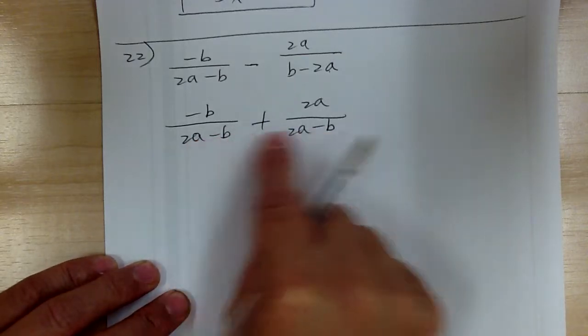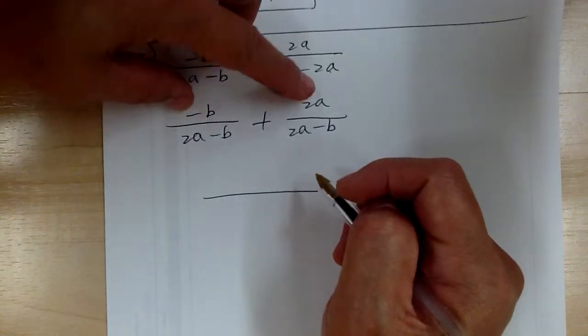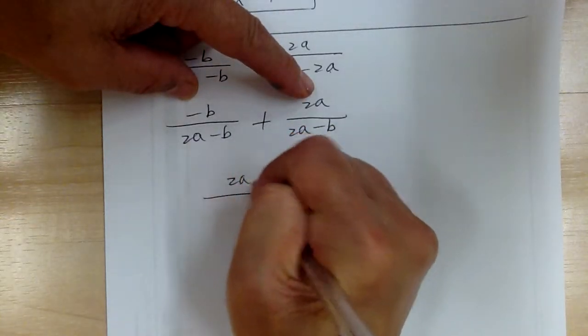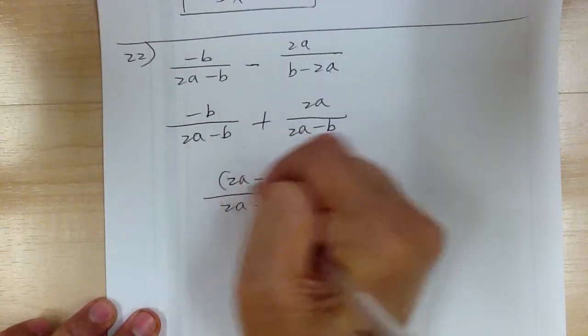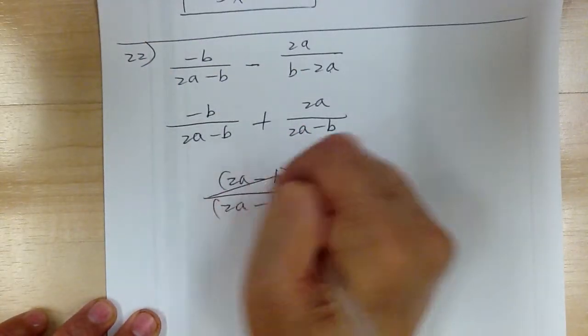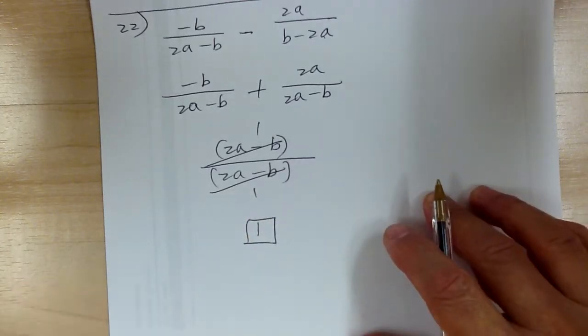So now they are the same. Now you can go and add this together. When you add this together, I'm going to put in the correct order. And I'm going to group them, and notice they are the same, so you can cancel out. So the answer would be 1. Okay, let's go to number 24.